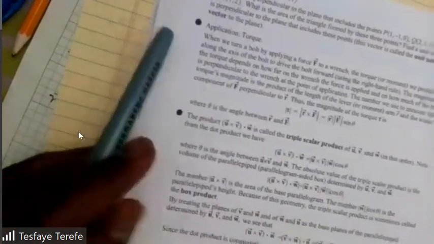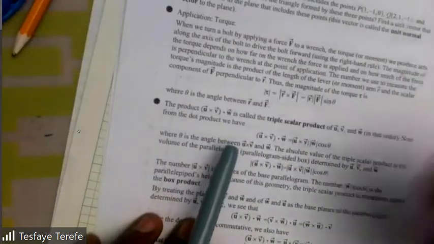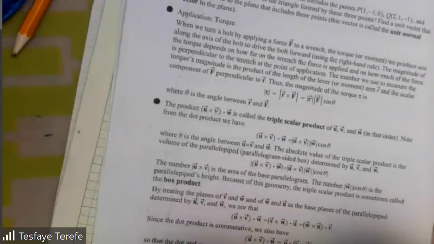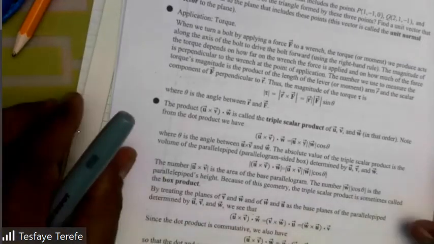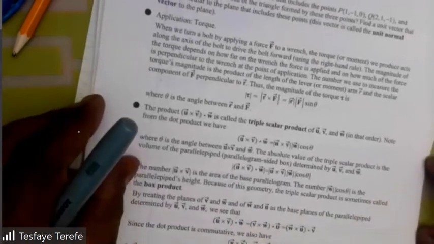torque. The application of cross product is really finding torque. When we turn a bolt by applying a force F to the wrench, the torque or the moment we produce acts along the axis of the bolt to drive the bolt forward, using the right-hand rule, actually tightening it and untightening it. So the magnitude of the torque depends on how far from the pivot the force is applied, and how much of the force is perpendicular to the wrench.